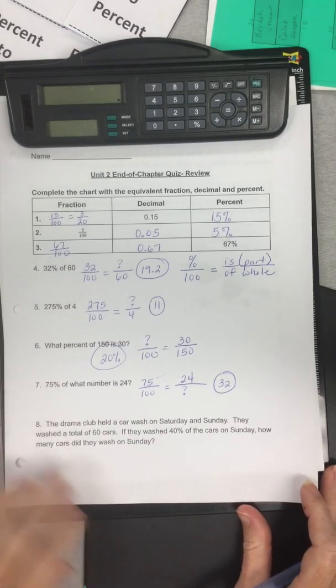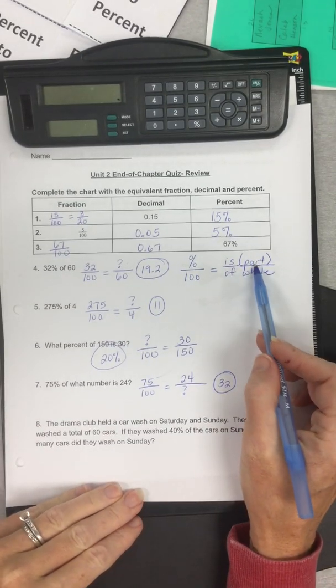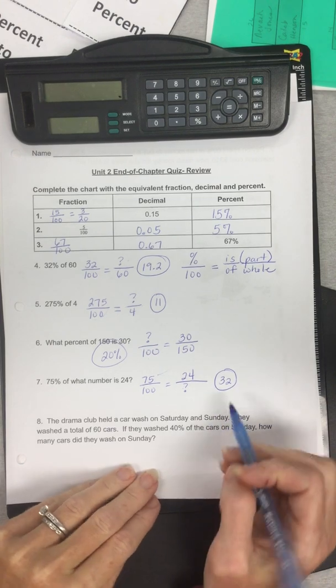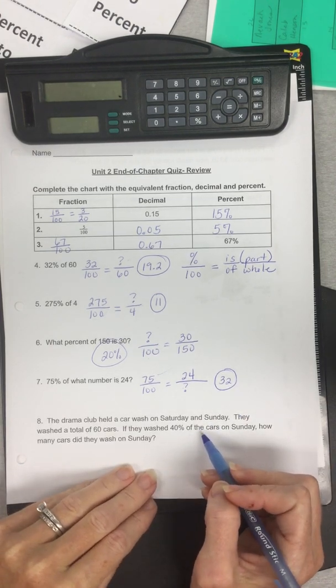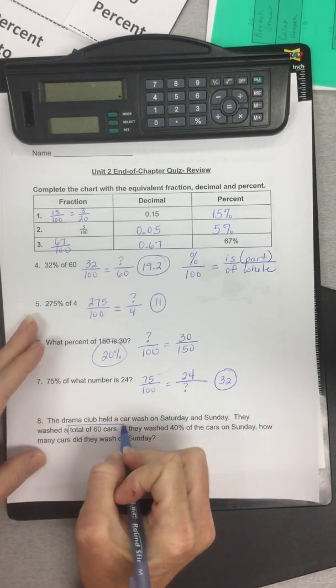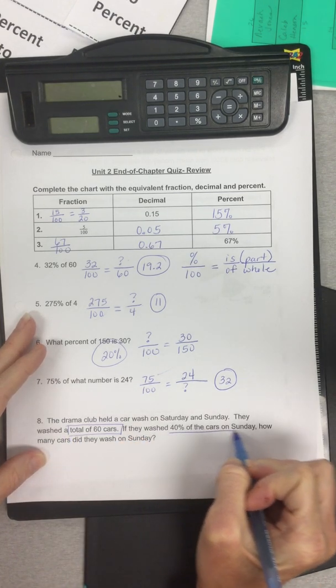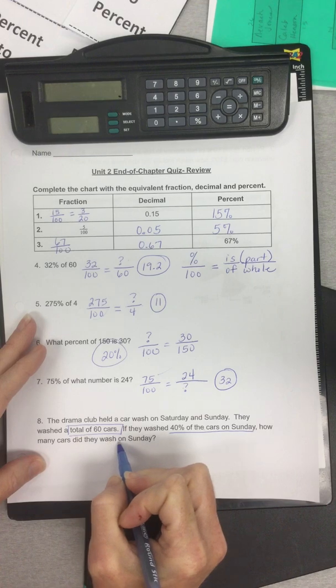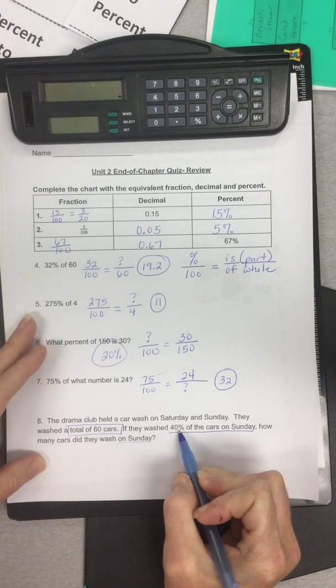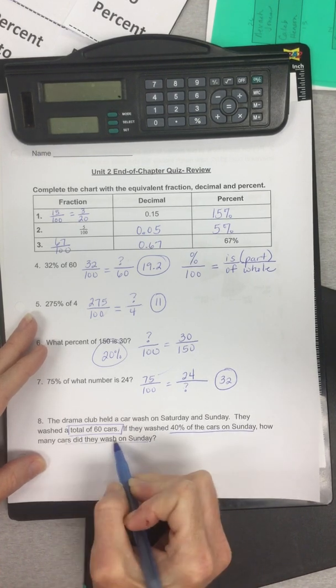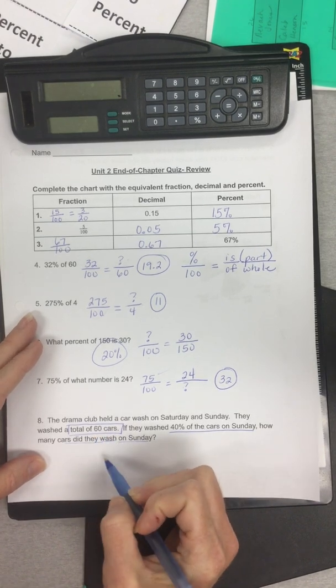Okay, the next one, no more is or of, we're going to have to use part and whole. It says the drama club held a car wash on Saturday and Sunday. They washed a total of 60 cars. If they washed 40% of the cars on Sunday, how many cars did they wash on Sunday? We know they washed 40%, we just don't know how many actual cars that is. It all depends on the total.